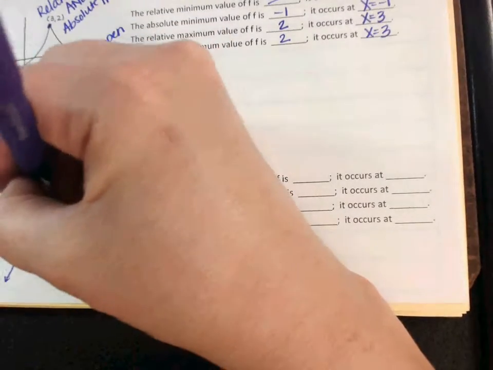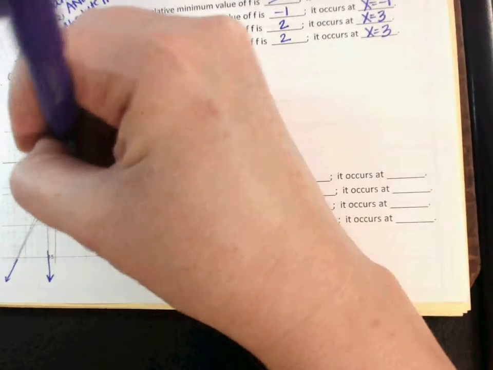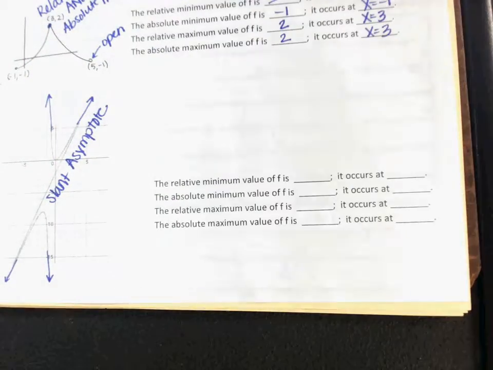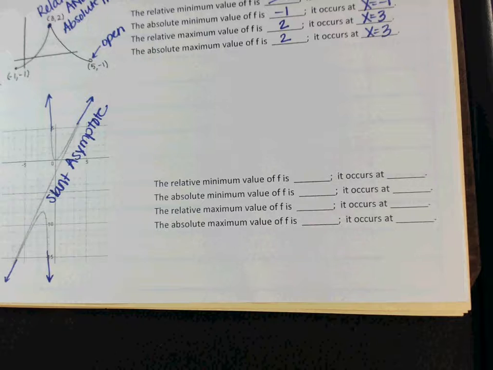A slant asymptote. Good job. Wow, I was not expecting anybody to know that. Okay, so a slant asymptote means you still get closer and closer to that line, but you're getting closer and closer to a slanted line, yeah?